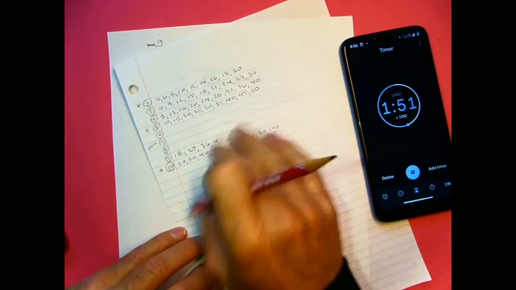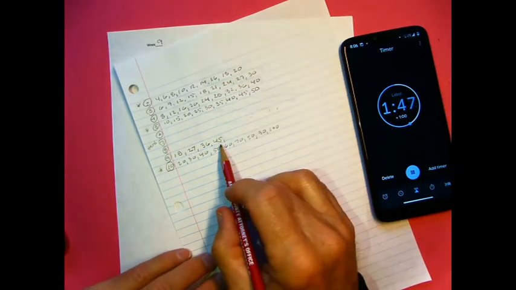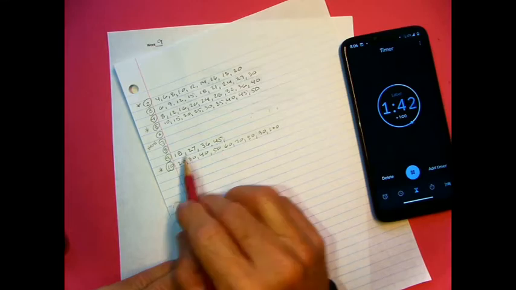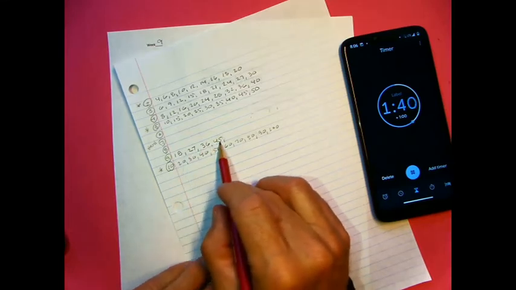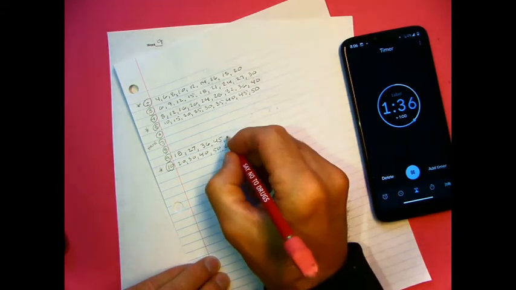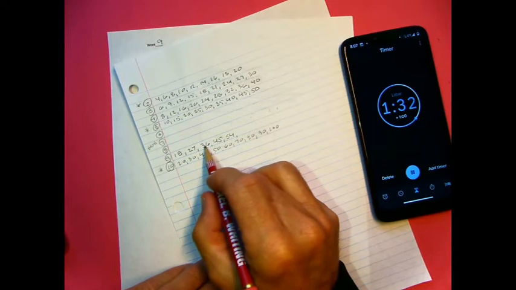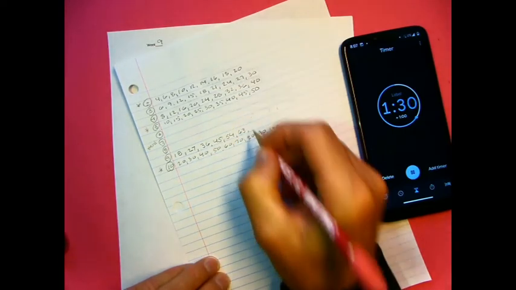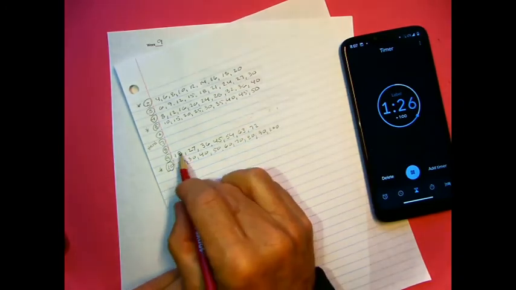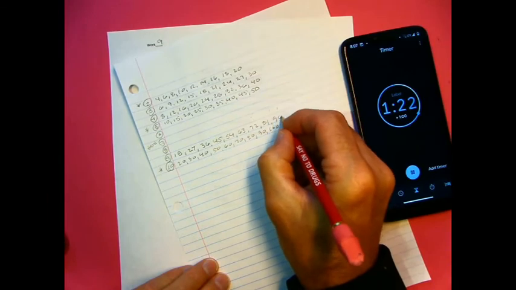I'm wasting time. 5. Now, so it goes 1, 2, 3, 4, and then it goes 8, 7, 6, 5 in my 1s. Now I'm going to reverse each one of these numbers. I'm going to reverse this number. It's going to be 54. I'm going to reverse this number. 36 becomes 63. I'm going to reverse this number. 27 becomes 72. I'm going to reverse this number. 18 becomes 81, and then the last one is 90.